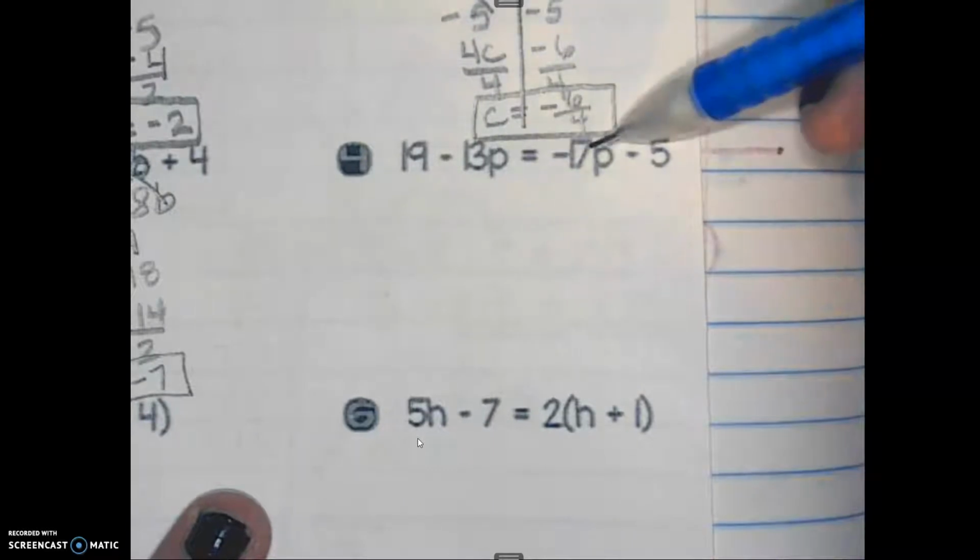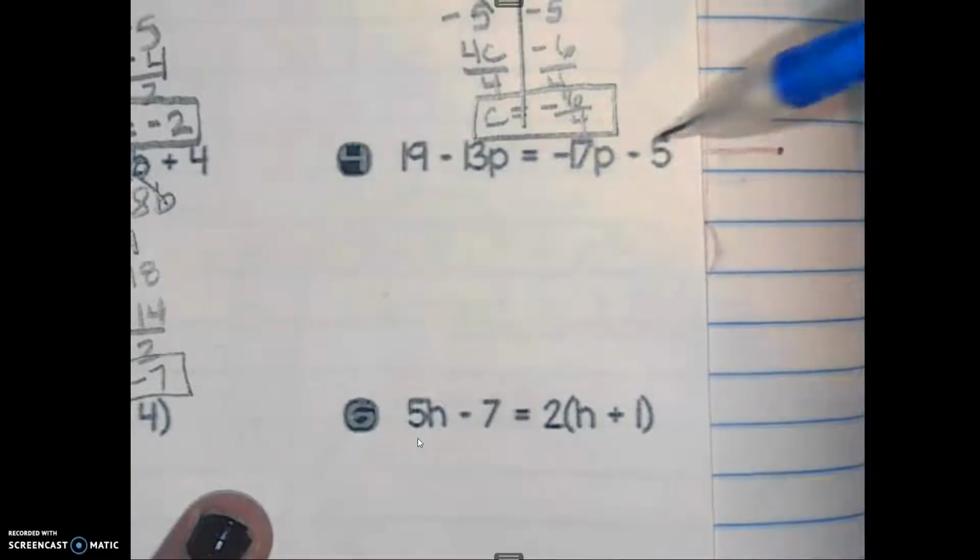So what I would normally do, if you were in class, is I would have you write down number 4, pause this video, and go ahead and try to work it out. That is 19 minus 13p equals negative 17p minus 5. So go ahead and pause and try this. Alright, you should have already paused and worked it.